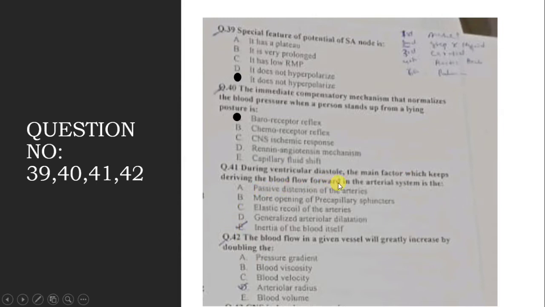During ventricular diastole, the main factor which keeps driving the blood flow forward in the arterial system is: passive distension of the arteries, more opening of the precapillary sphincters, elastic recoil of the arteries, generalized arterial dilation, inertia of blood itself. When ventricular diastole starts, the blood keeps flowing into the arterial system. This is due to the inertia of the blood itself, because the heart is not pumping while the ventricles are relaxed, but the blood does not backflow into the ventricle. It will continue flowing in the arteries only.